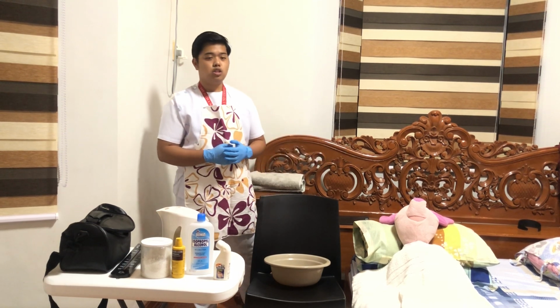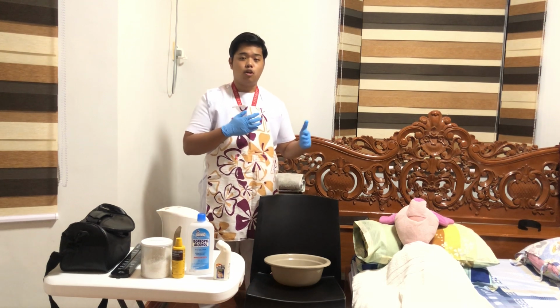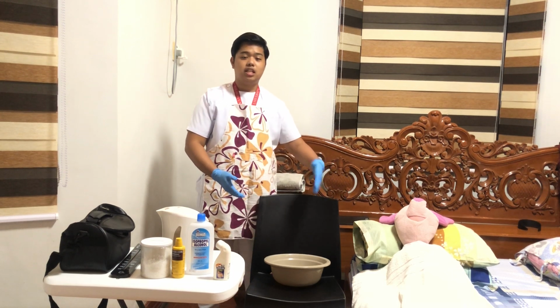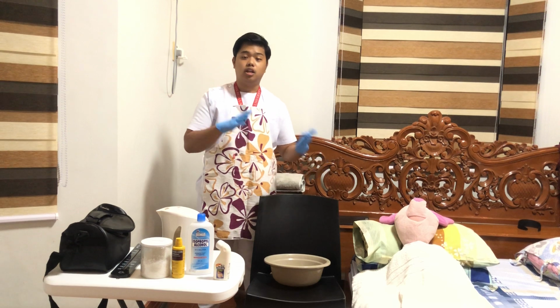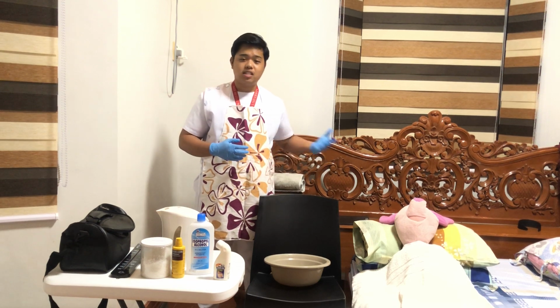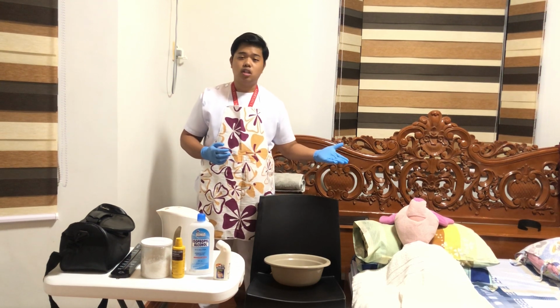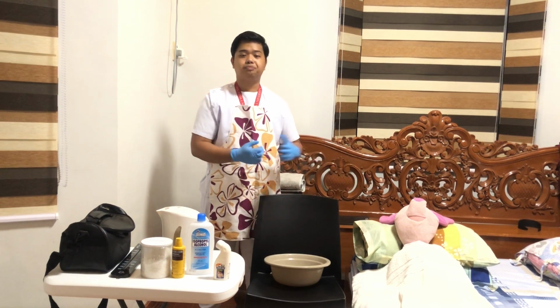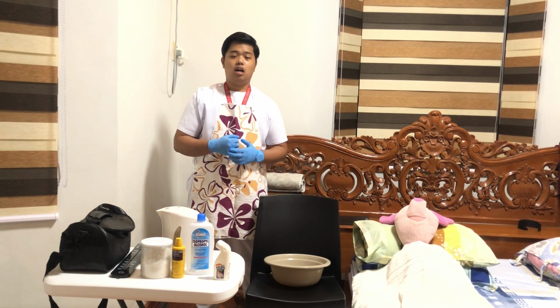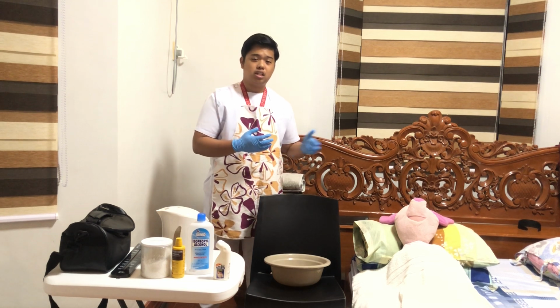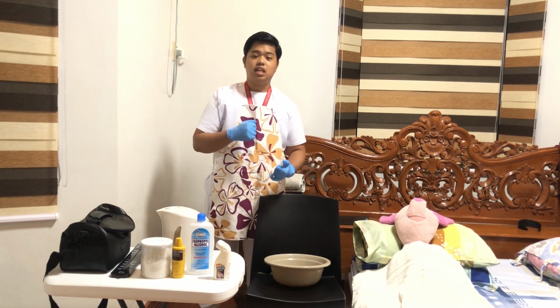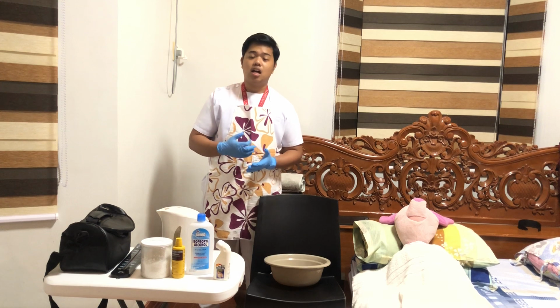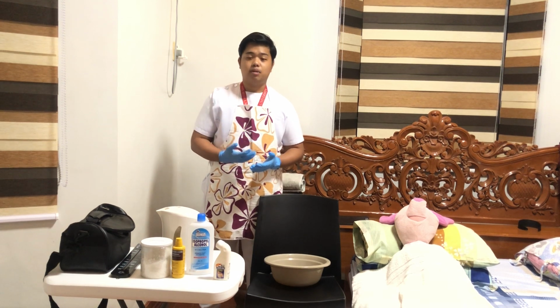And then afterwards, we need to explain the details of performing the Sitz bath, including its purpose that I have mentioned earlier. And then we need to answer any questions and provide emotional support as needed. And also we need to assess the patient's general health status, including his or her pain level, using a facility-approved pain assessment tool.